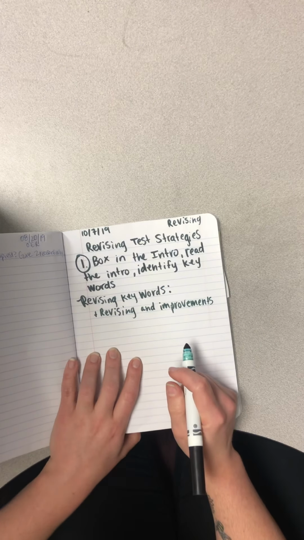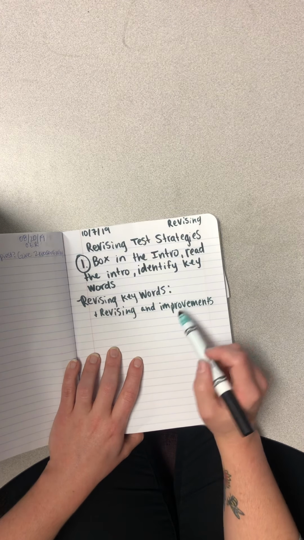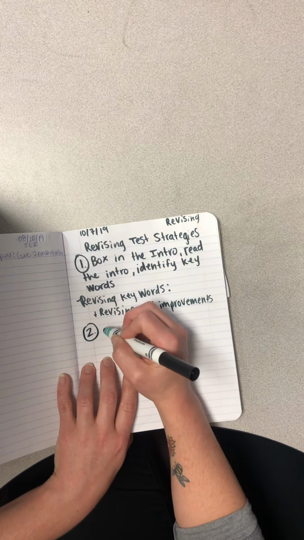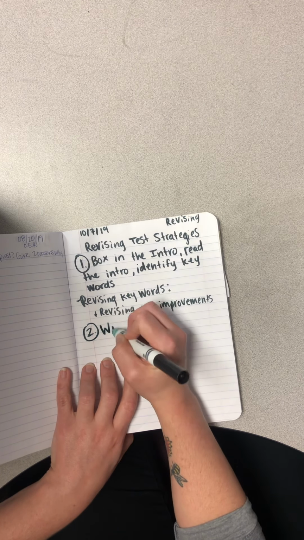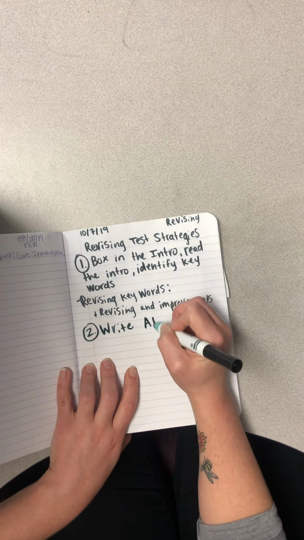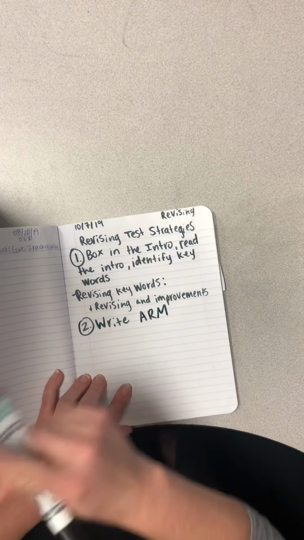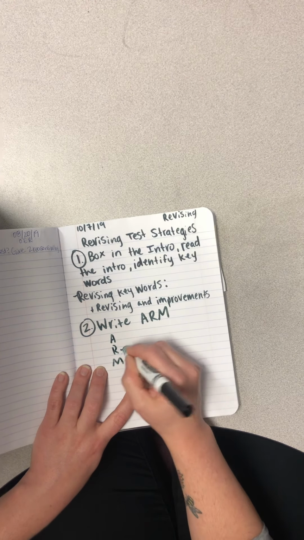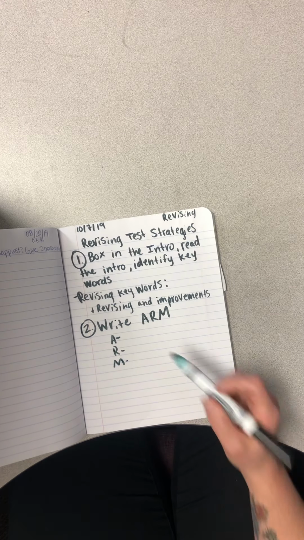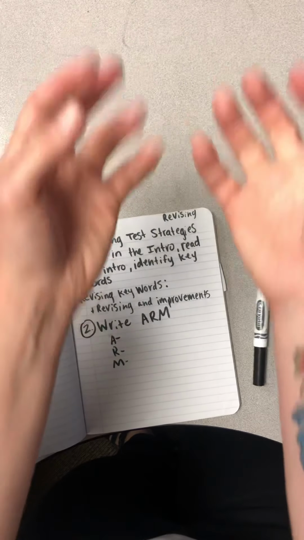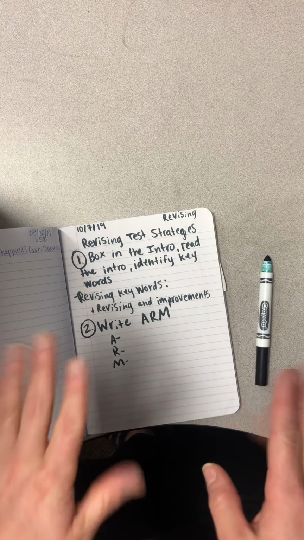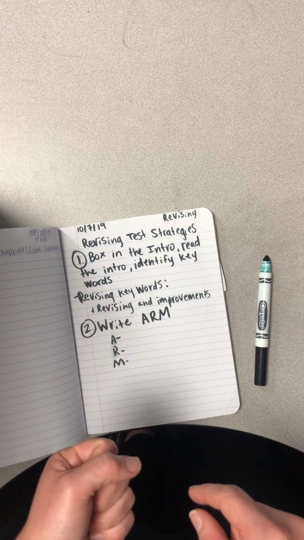Okay? Next, after you identify that it is a revising text, you are then going to write the word ARM. Now, we've been over this 1,000 million kajillion times. I am not going to write this part. You are going to write this part. So if you need to, pause the video, write the acronym ARM, and then fill out what each of these means. If it helps you, I will do the motions now. So if you need help, that's what it is. Press pause, fill this part out, come back to me in a second.